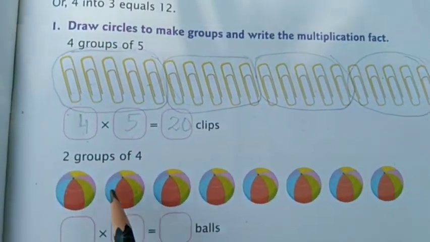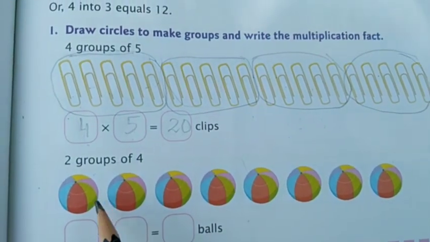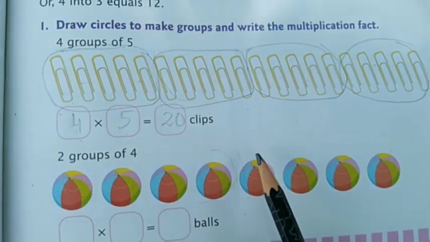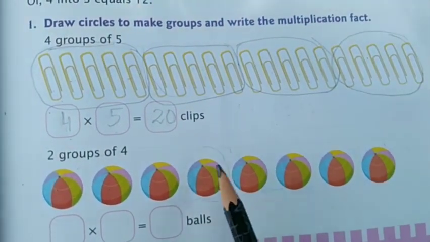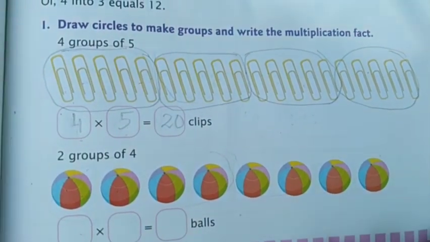In the same way you will do the next one. You will make 2 groups of 4. Count 4 balls, 1, 2, 3, 4. Circle and make one group. Then circle another 4 balls and make another group. You will see that 2 groups will be formed. You will write here 2 into 4 and then the answer.